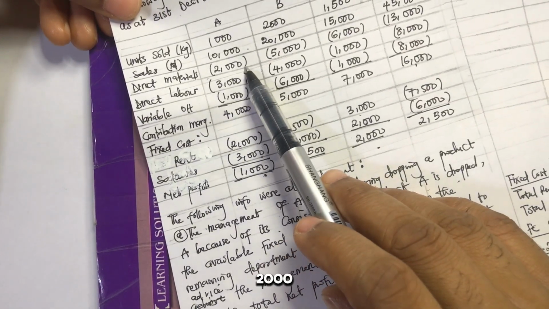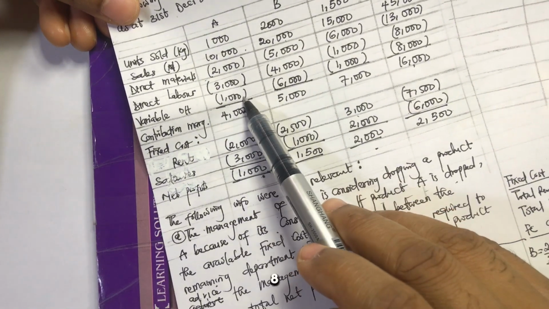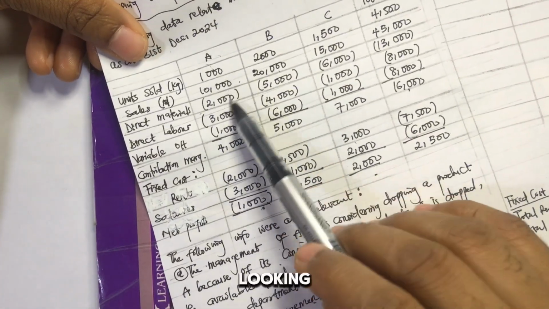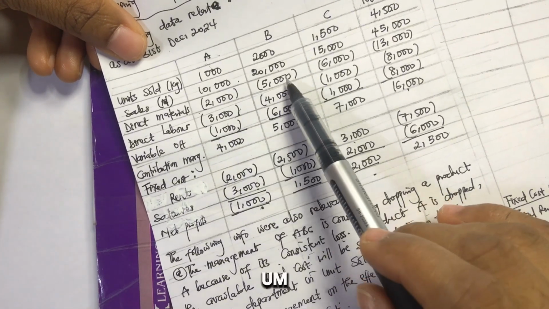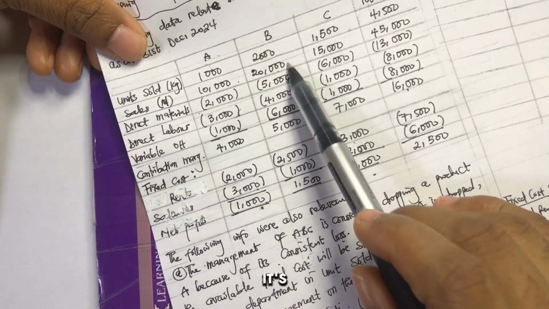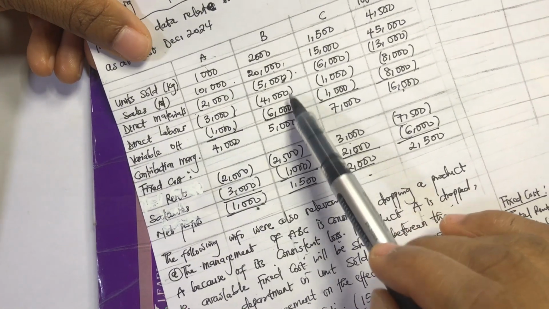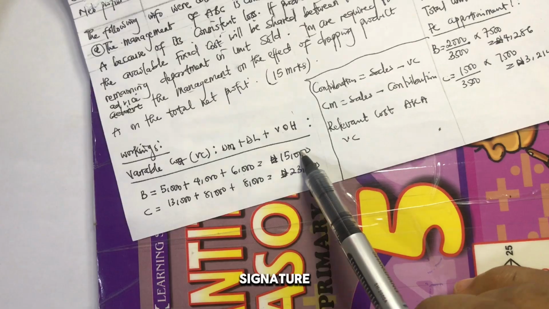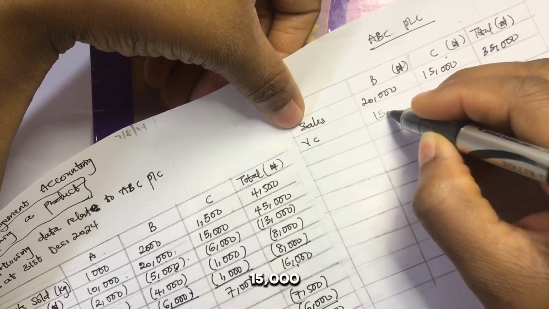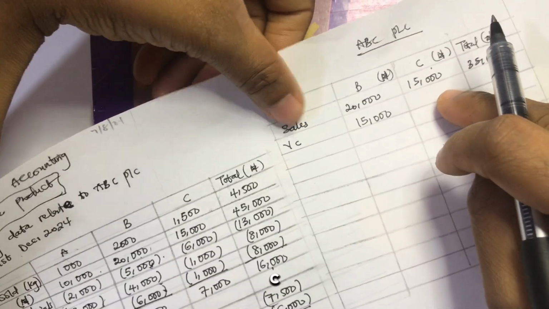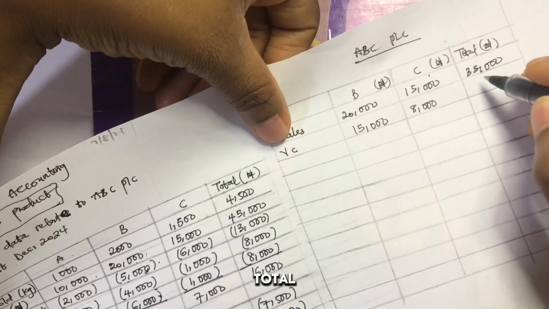You can see it here. Sorry, we are not looking at product A anymore. We're looking at product B because product A is out of the question. So for product B, your direct material is 5,000, 4,000, and 6,000, which amounted to 15,000. So the variable cost for product B is 15,000. Then that of C is 8,000. And the total is 23,000.